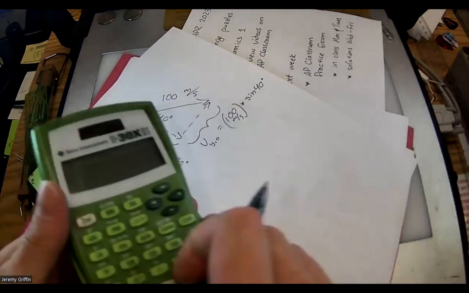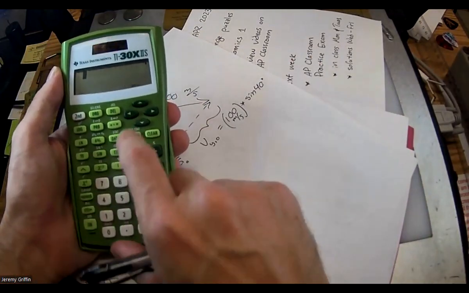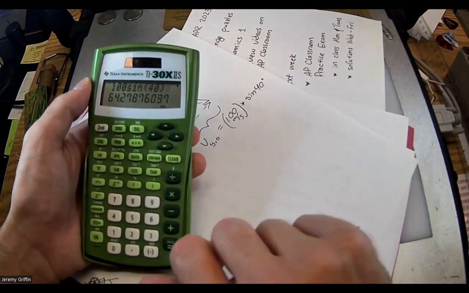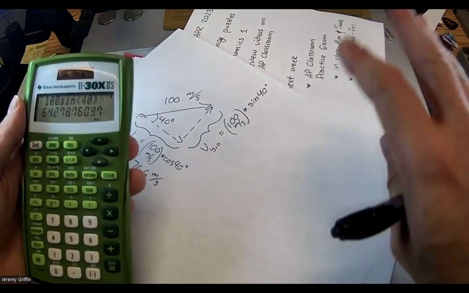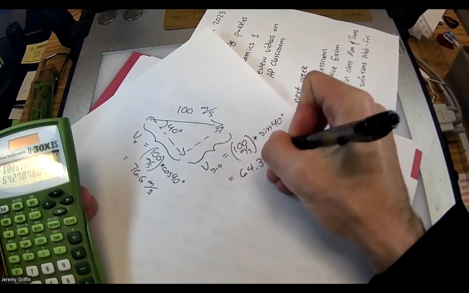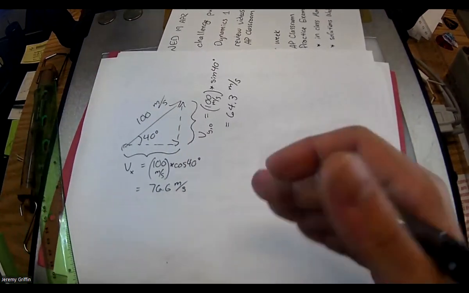Which should be less than 76 meters per second, because sine of 40 degrees is less than cosine of 40 degrees. Here, I can just replace the cosine with the sine. 64.278. I'll call it 64.3 meters per second. Of course, that immediately starts changing as soon as it leaves the cannon barrel because gravity's pulling it down.